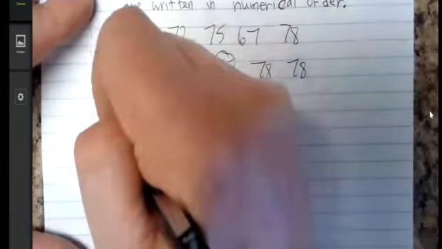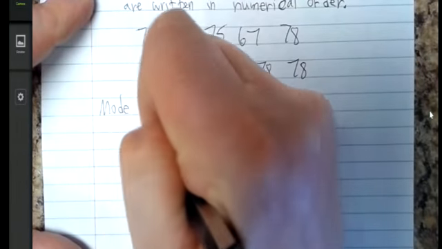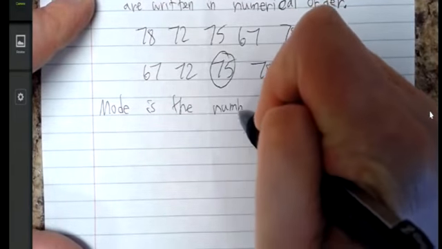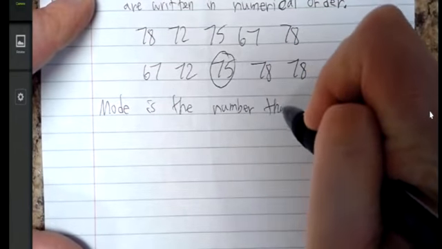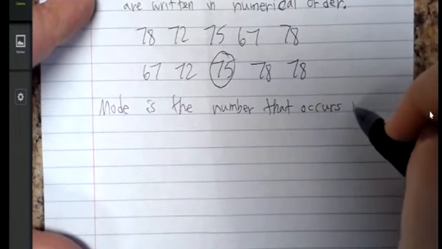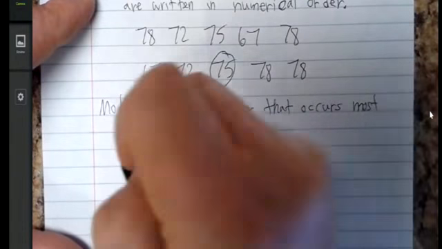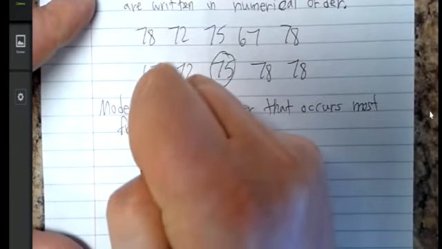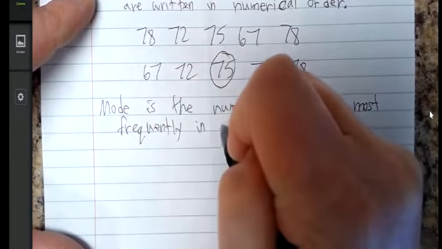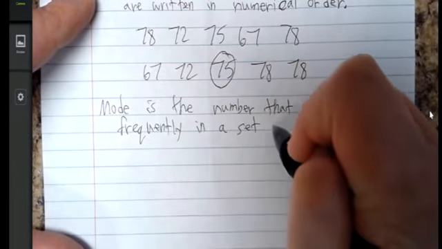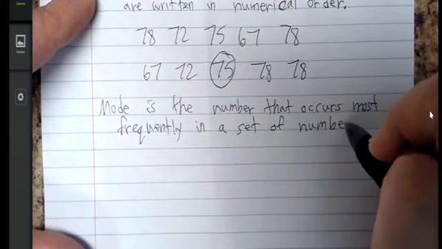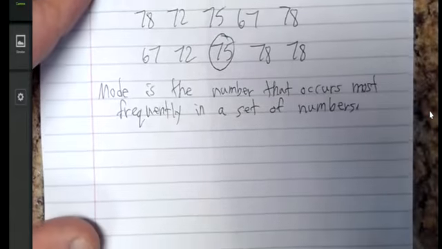Mode is easy. The easiest one. Mode is the number that occurs most frequently in a set of numbers.